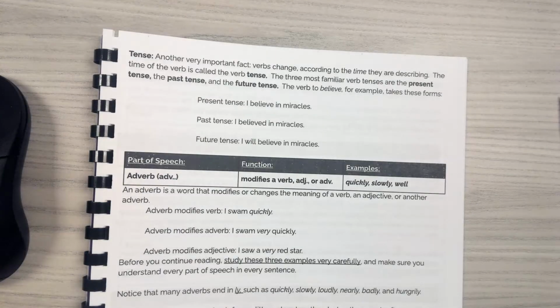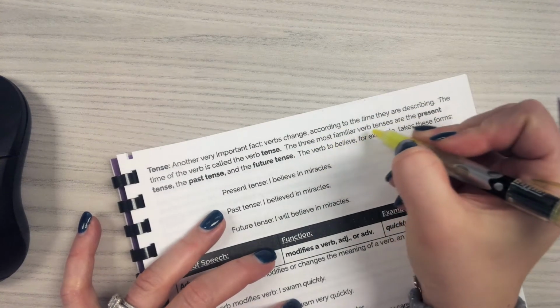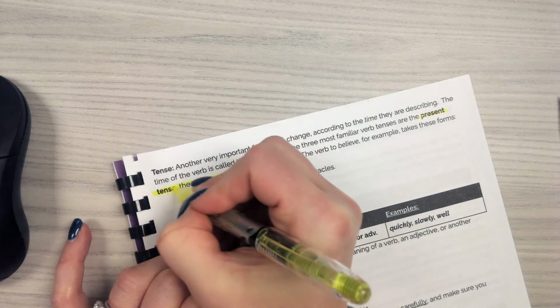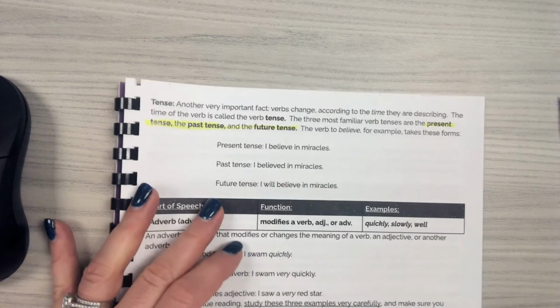Tenses. Another very important fact. Verbs change according to the time they are describing. The time of the verb is called the verb tense. The three most familiar verb tenses are the present tense, past tense, and future tense.